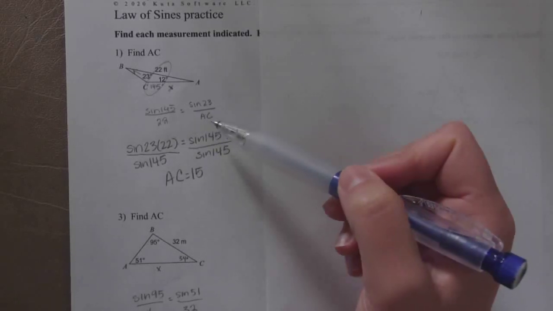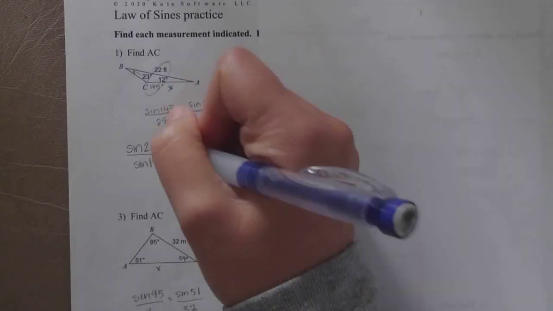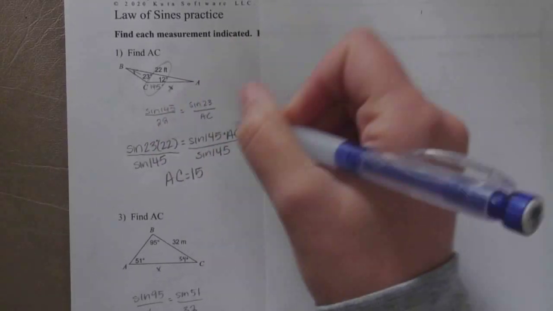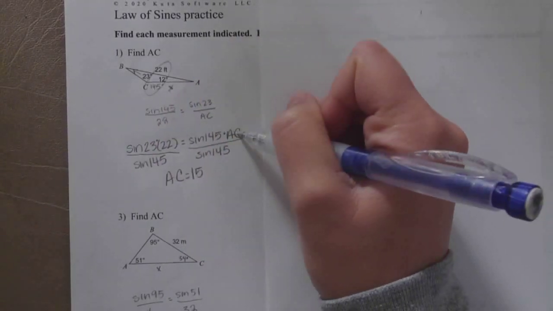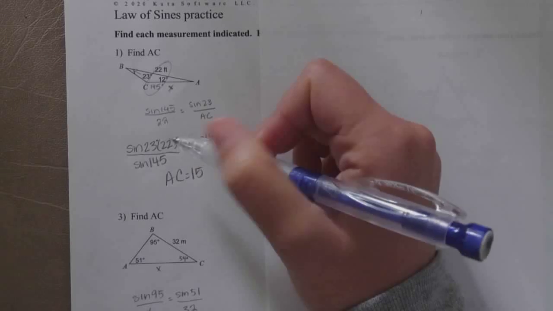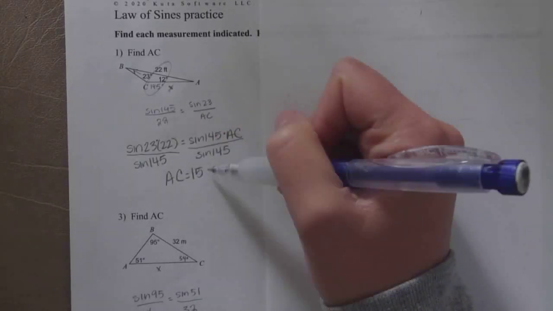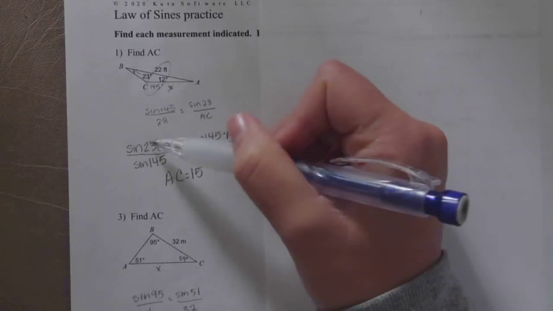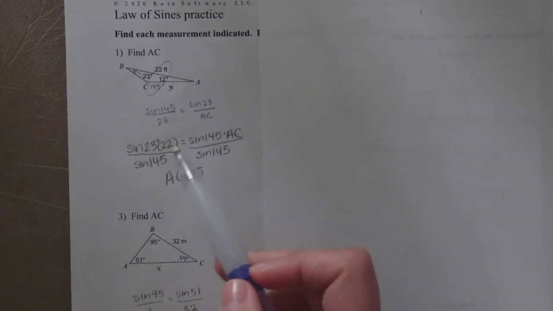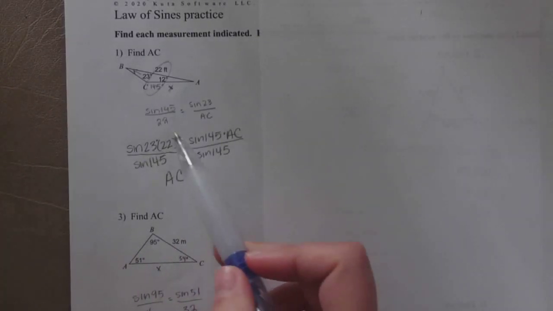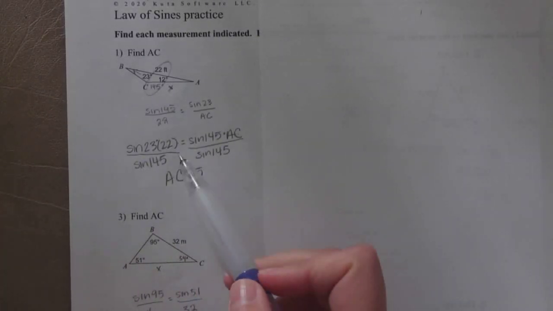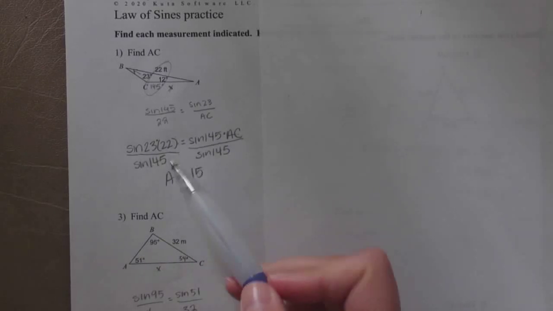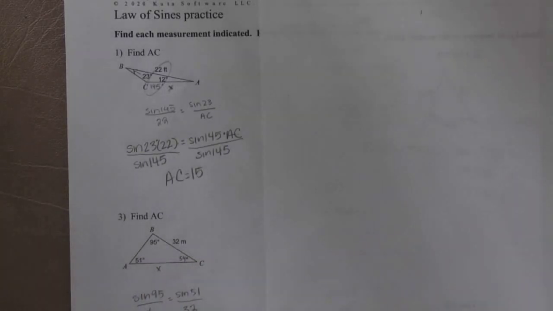Now, when I cross multiplied, I got the sine of 23 times 22, and that equaled the sine of 145 times AC. You divide both sides by sine of 145. Your final answer is 15. So I just leave it, like instead of writing this as a decimal, I just leave it like this because I put this whole thing in my calculator at the very end. And that's how you get the most exact answer.